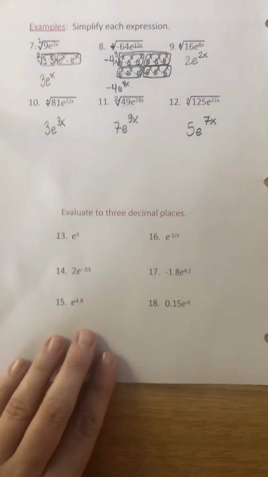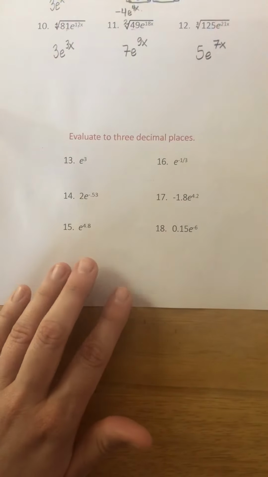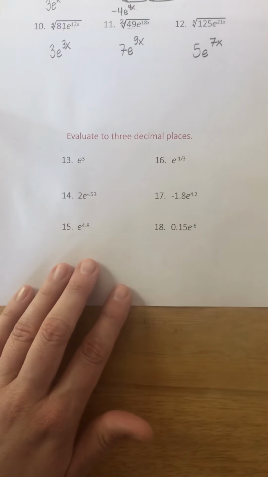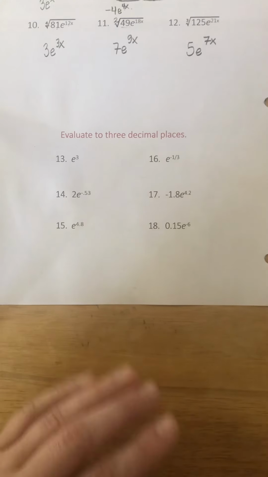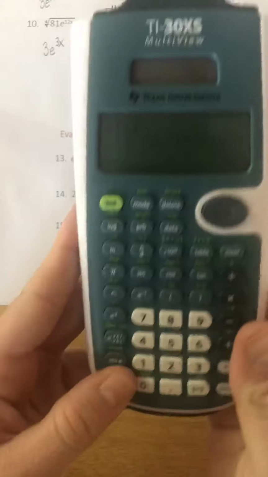All right, the last few examples that we're going to do require a calculator. Now, if you don't have a calculator, you probably have a cell phone. You can use your cell phone calculator. You probably have a calculator on your laptop. Any of those will do. I do have a calculator.